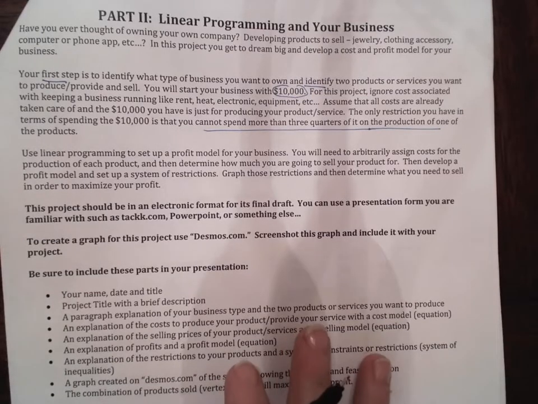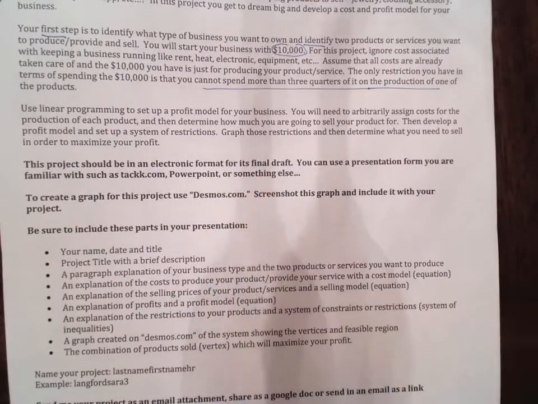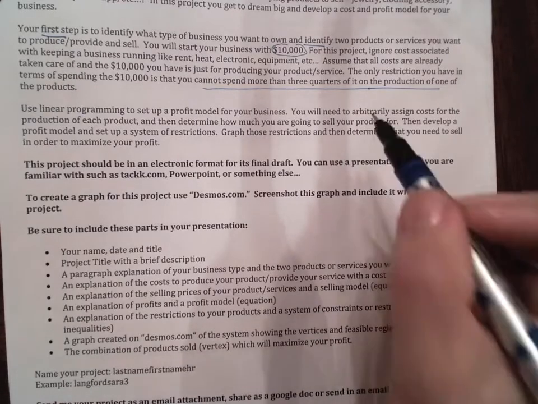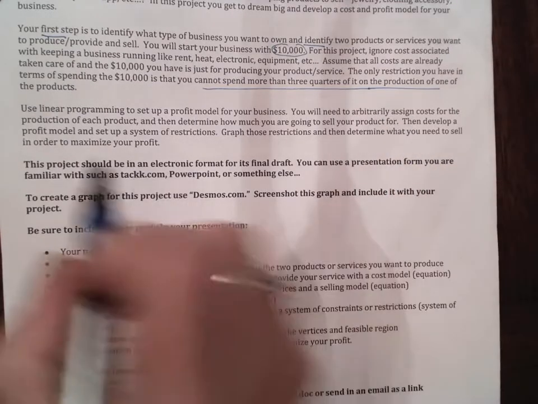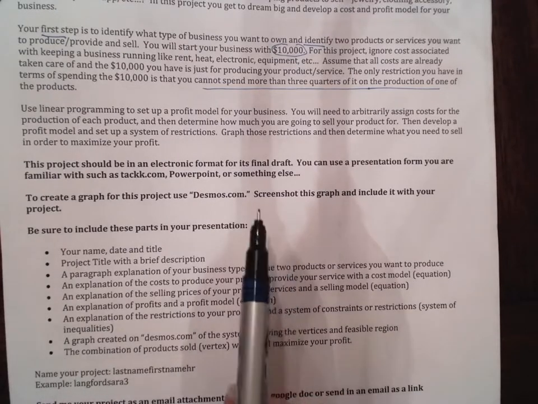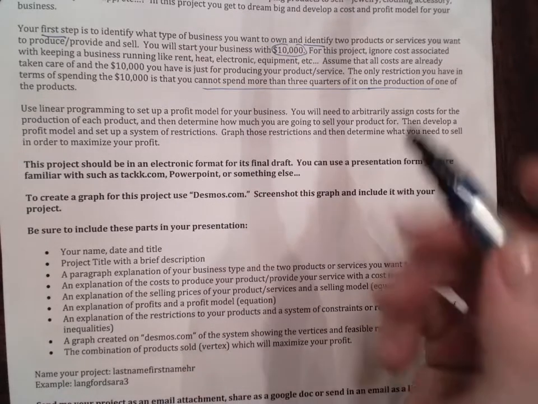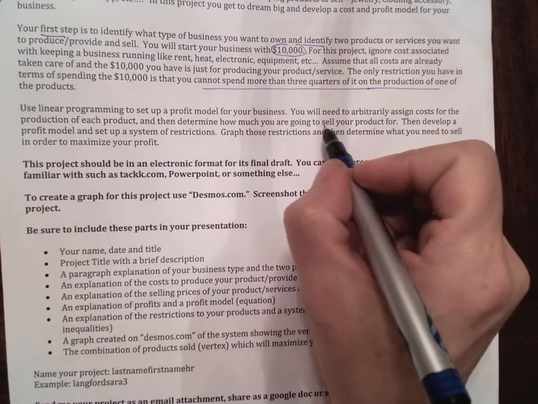So you're going to use this linear programming model to set up the profit model for your business. So you're going to need to just arbitrarily assign costs for the production of your product. This will feel very open-ended, but you're just going to use your common sense, and if you want to do a little bit of research on the internet, and you may be producing a product that you are familiar with the cost of it. So you're going to determine how much you sell the product for.